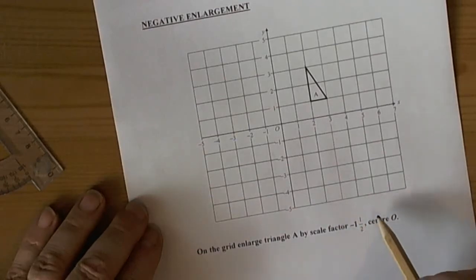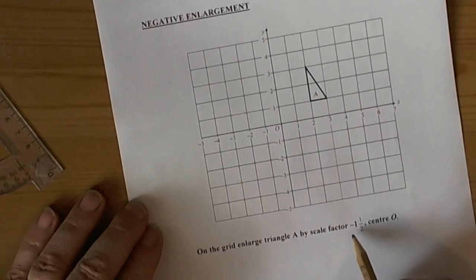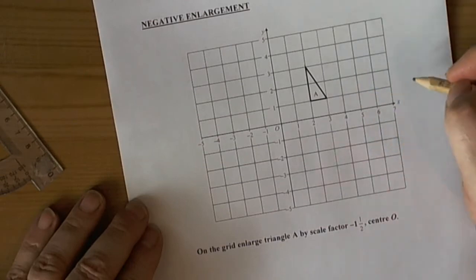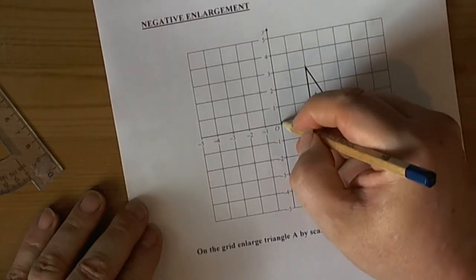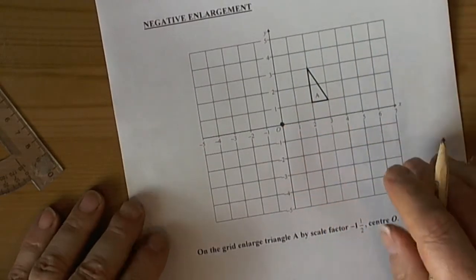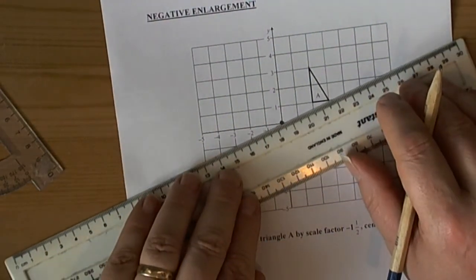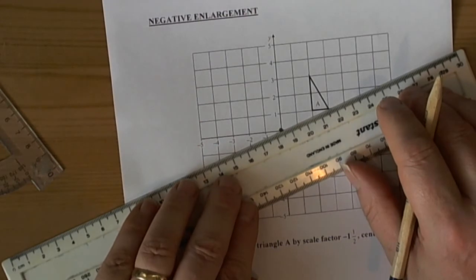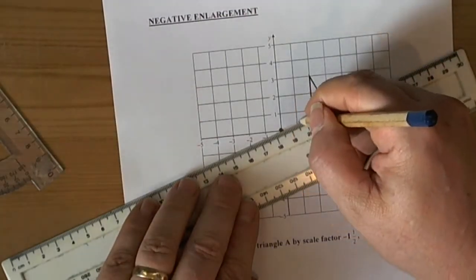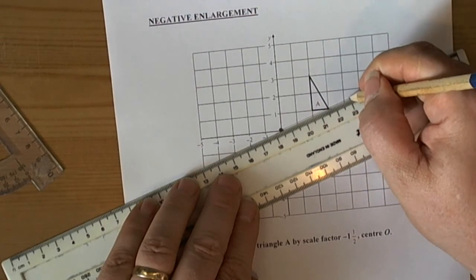Now this question involves negative enlargement, and so therefore we've got to be careful. We've got to remember that enlargements have a scale factor with a centre, then we draw construction lines, so the centre is O. The thing is, with normal enlargements, we'd be drawing the construction lines going from the centre through the vertices of the shape and projecting forwards, so in other words going in a positive direction.